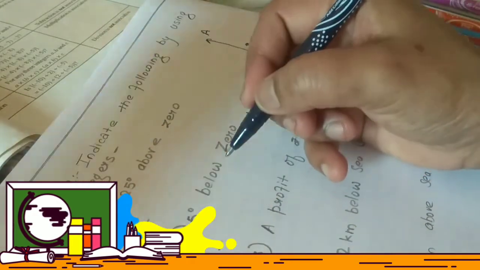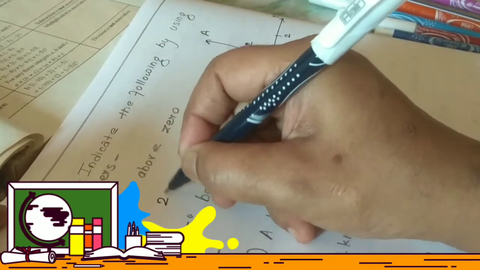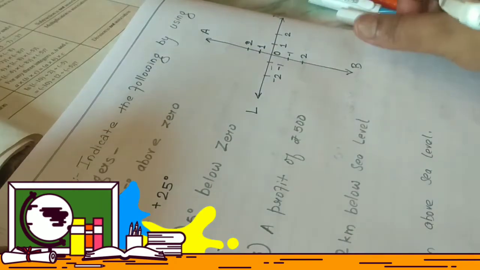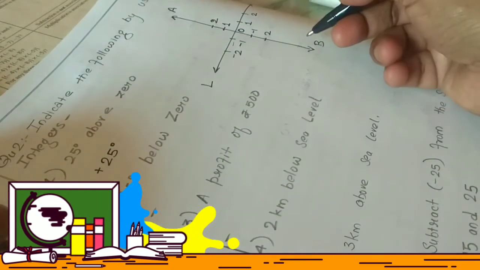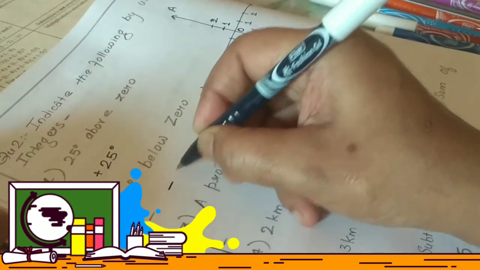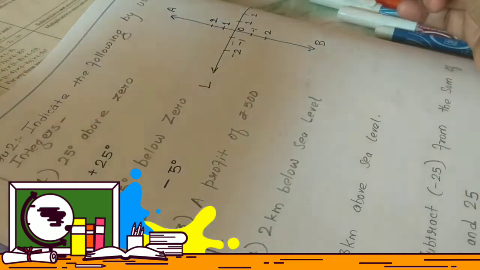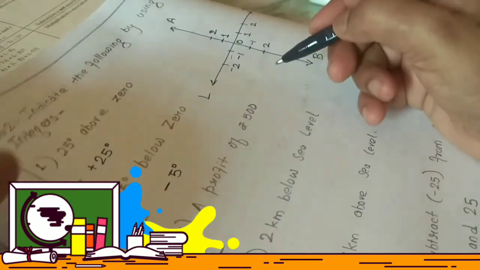25 degrees above 0. Above 0 means positive, so 25 degrees above 0. If you want to indicate plus, you can write plus. 5 degrees below: below is a negative sign, so we put -5 degrees. If Celsius is given, you write Celsius here. If Fahrenheit is given, you can write Fahrenheit.